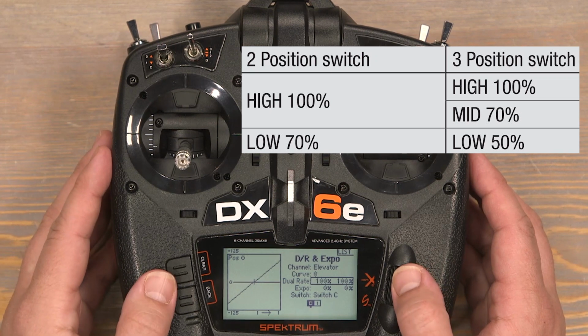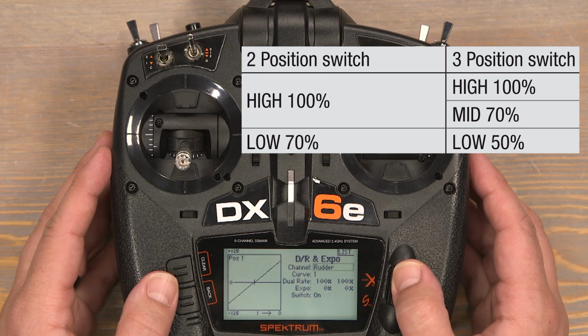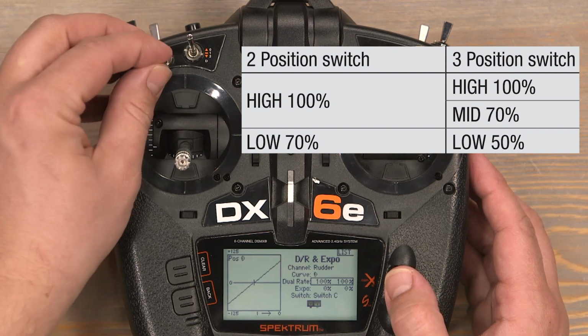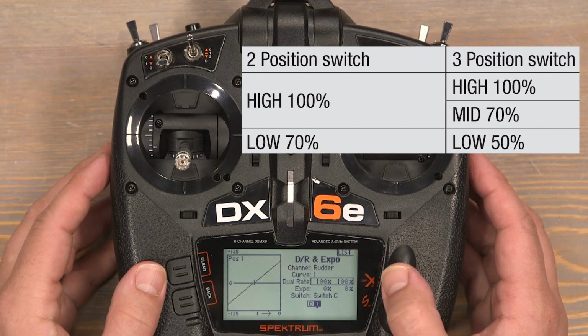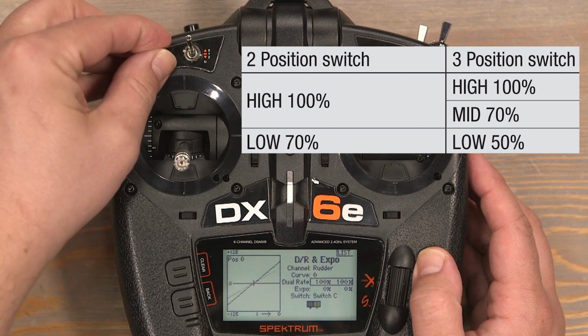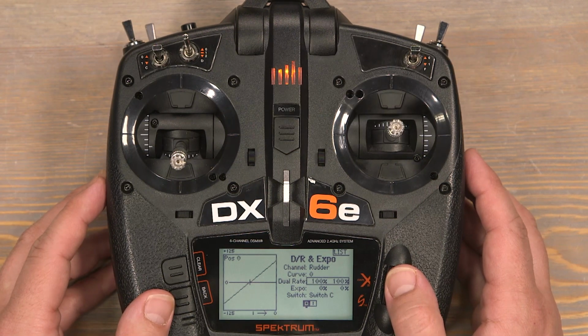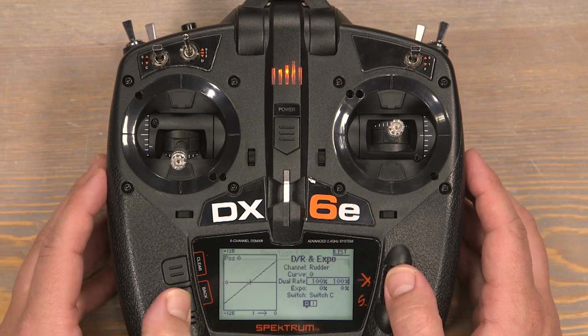And we'll do the same thing for the rudder channel. And now we've got our dual rates set up per the manual. Let's push the back button.